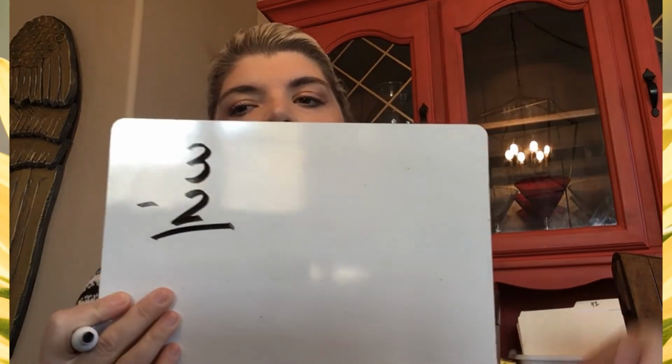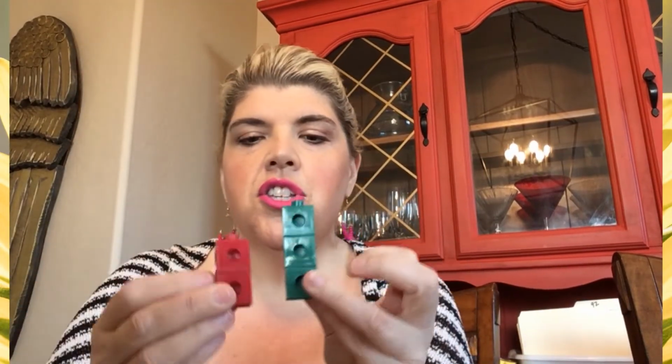So here's an example of a difference of one problem. 3 minus 2. So I'm going to show you with cubes what that would look like. So here's 3 and here's 2. What's the difference? The difference is 1. The red one has 1 less, doesn't it? So if I had 3 and I take 2 away, the difference is 1.